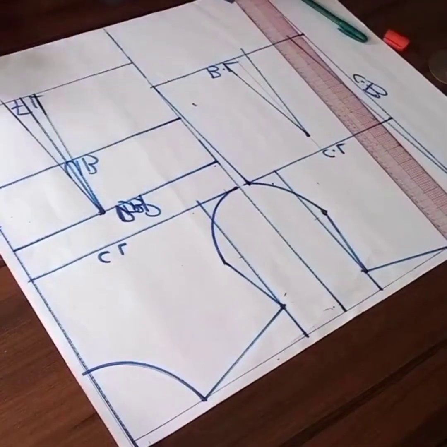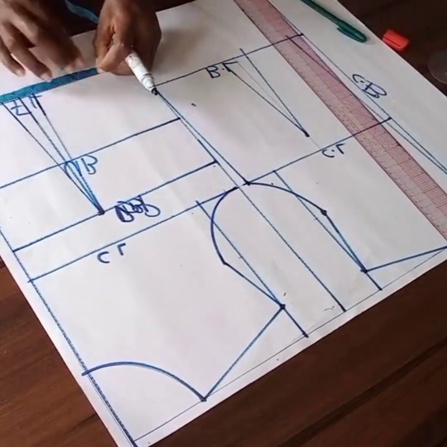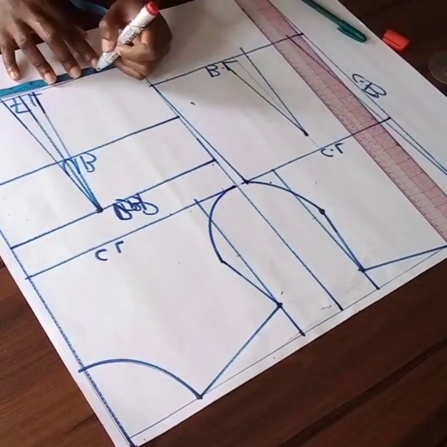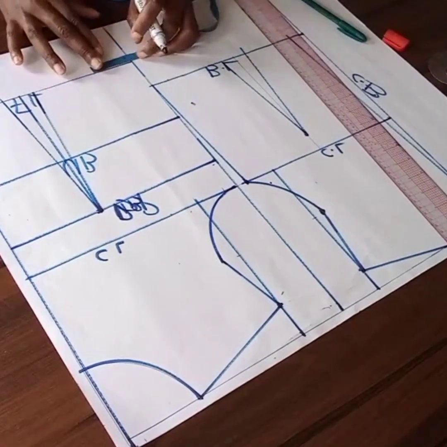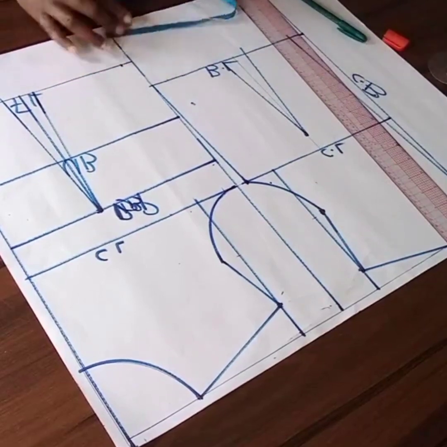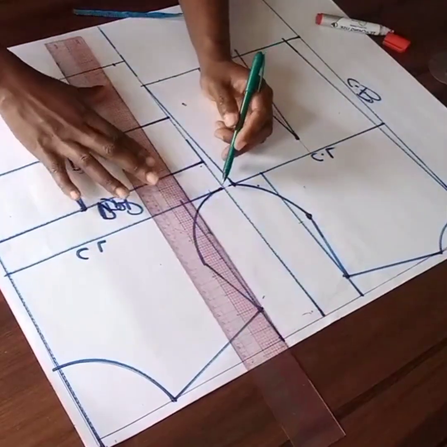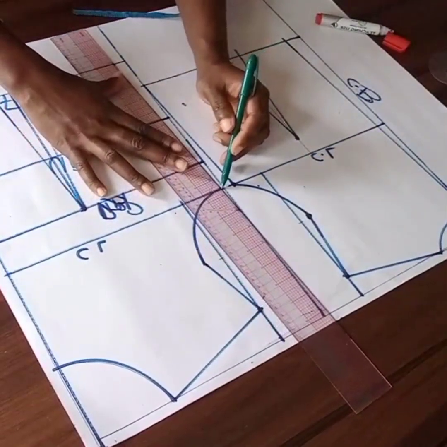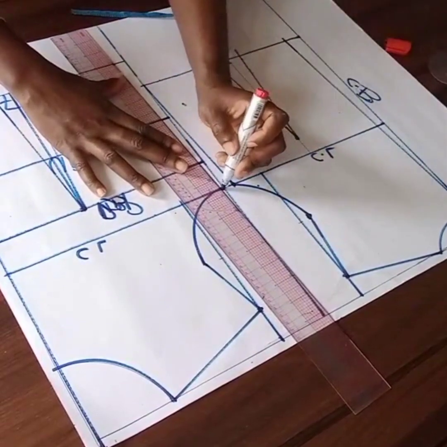Then also for the back, I'll be putting my waist measurement also. My dart intake is also 1.5. I'll be putting the 1.5; for my front it is complete, so I'll put it in exactly. Then we connect it to the bust measurement also. We connect it this way.